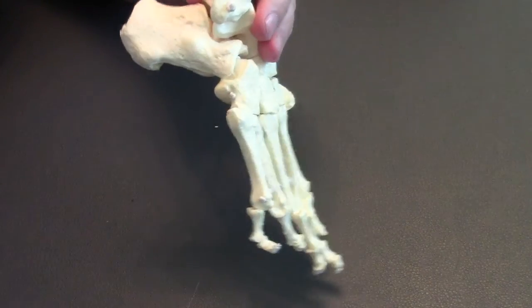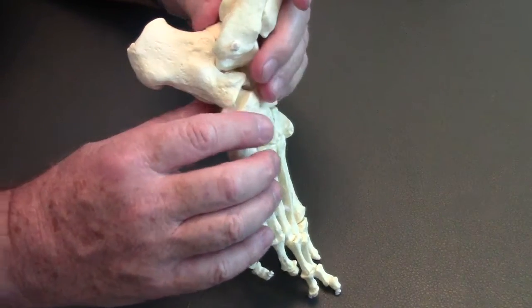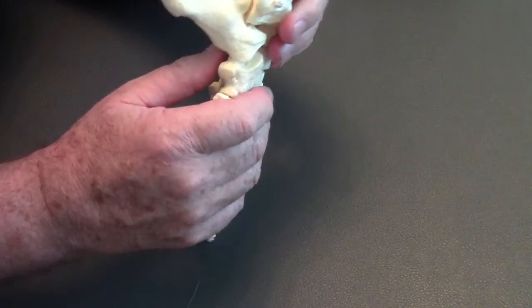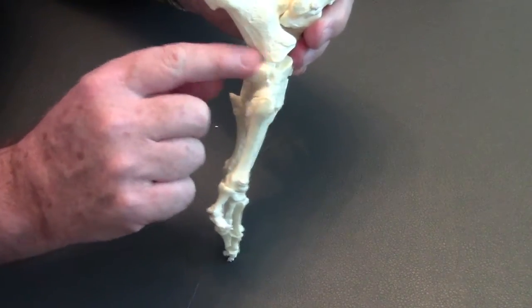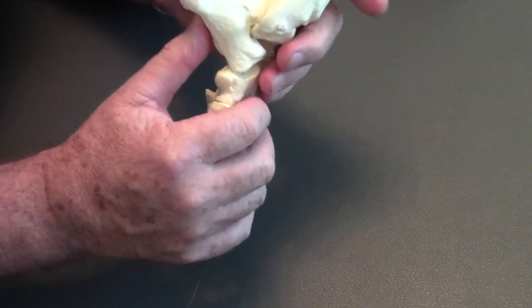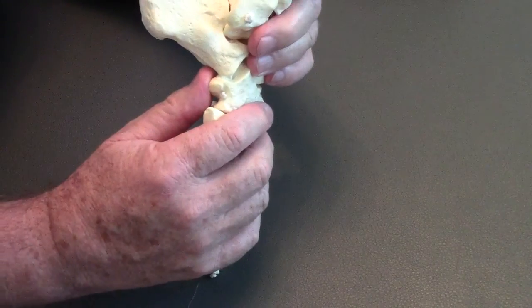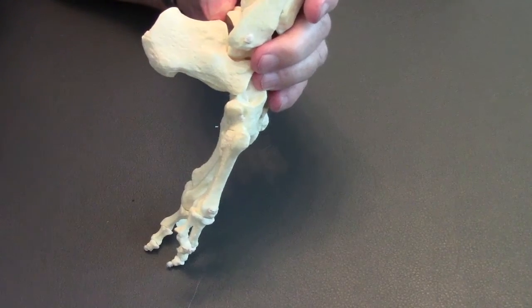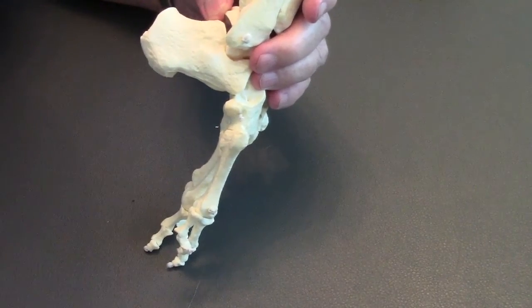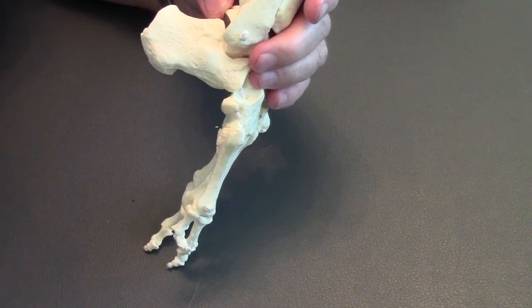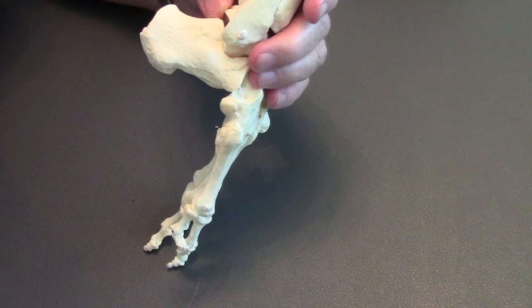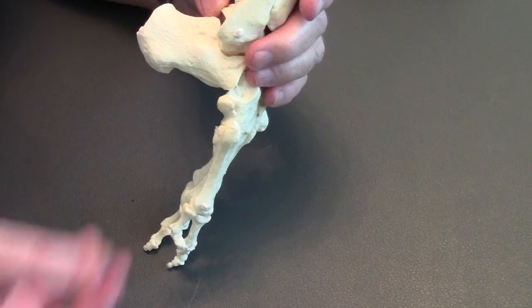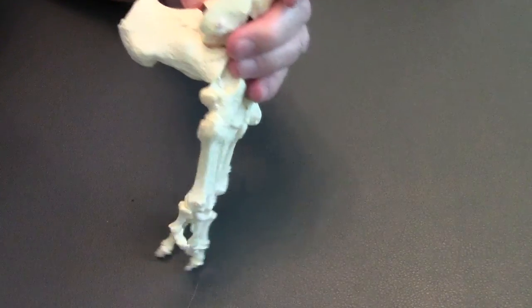So the cuboid whip is performed by plantar flexing the foot, and you can feel that big tubercle on the cuboid. It's quite pronounced. And you take up the slack in the structure and bam, you give it a quick little thrust. And oftentimes it does make a sound. And that's the technique for a medially rotated and dropped cuboid.